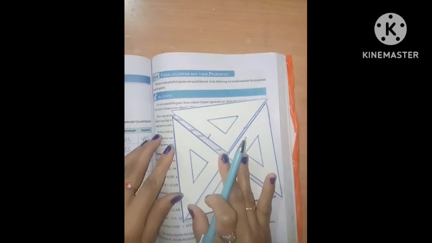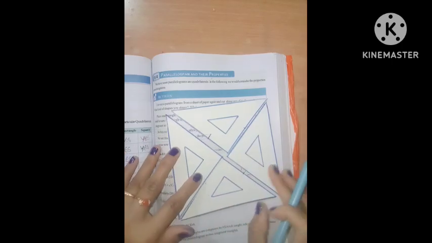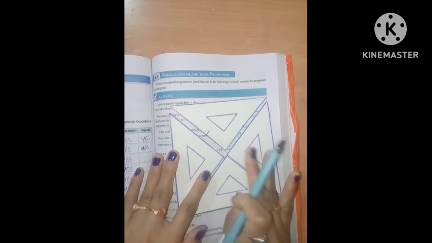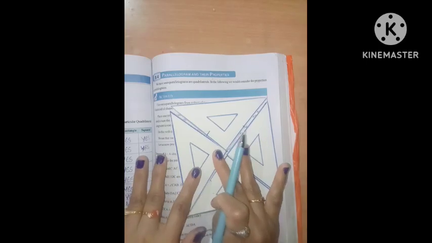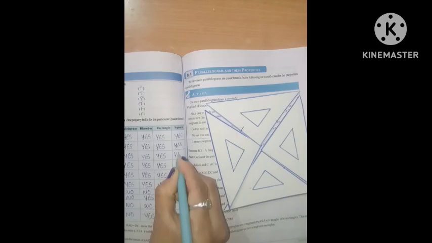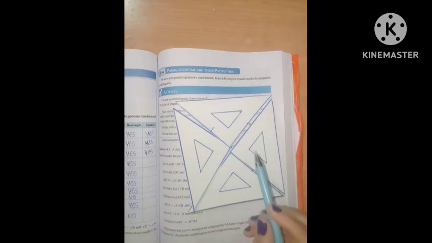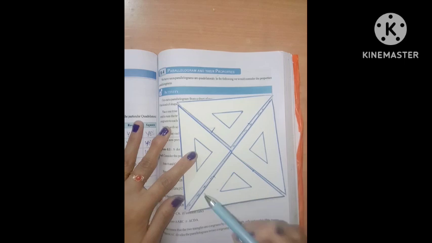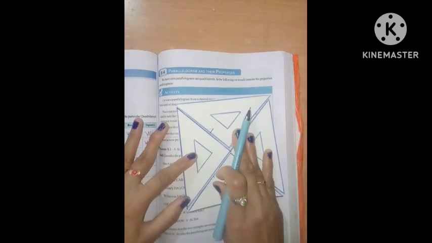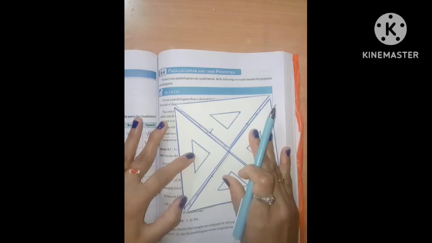Opposite sides are equal. In your square, all sides are equal only. So opposite sides are parallel and also equal. So is this property satisfied or not? Yes, satisfied only. So S. And next D. Opposite angles are equal. This angle and this angle, this angle and this angle, all the angles are equal to 90 degrees only.